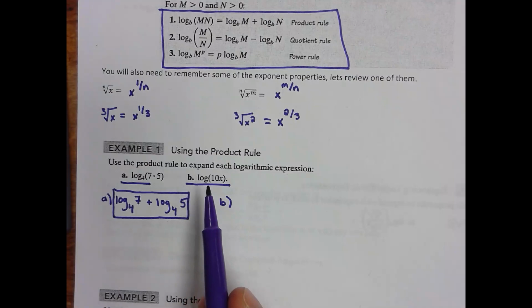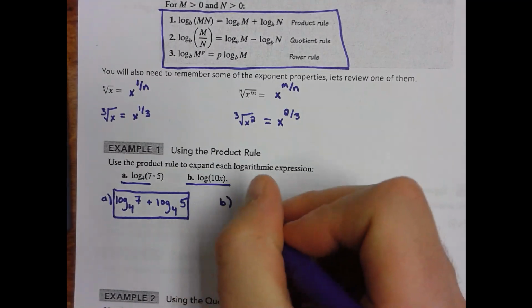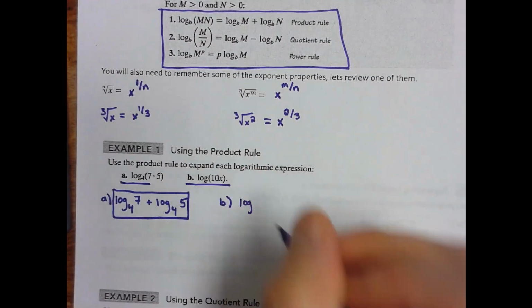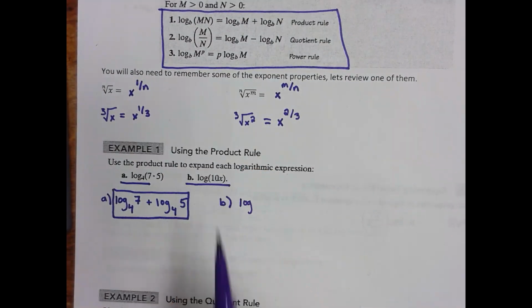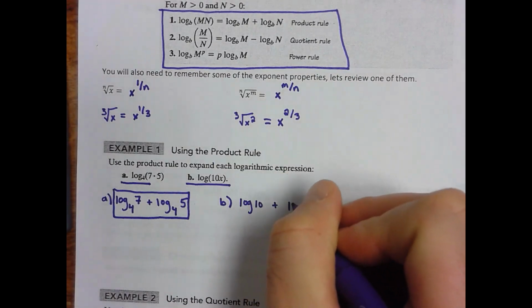remember that if there is no base written underneath the log, it's assumed to be base 10. Now for some of us, it might make sense to actually fill that base in there. Now one thing I'm noticing here is I have 10x, so those are two terms, so I should have two logs when I expand this out, where it's log of 10 plus log of x.